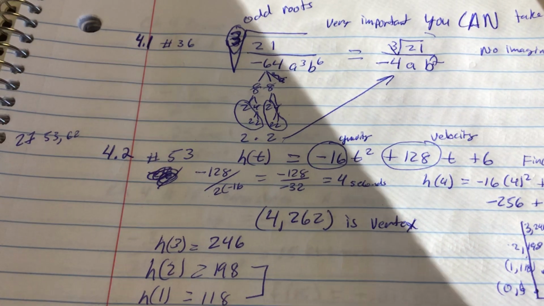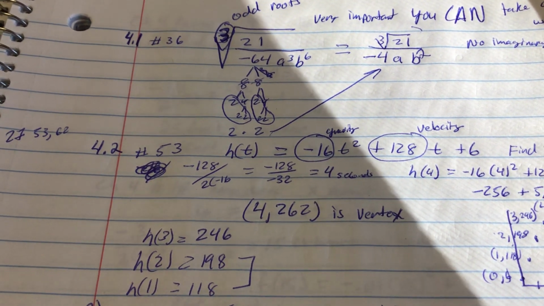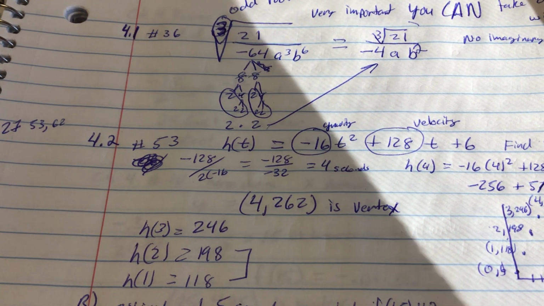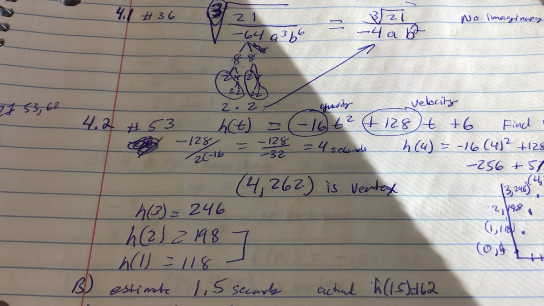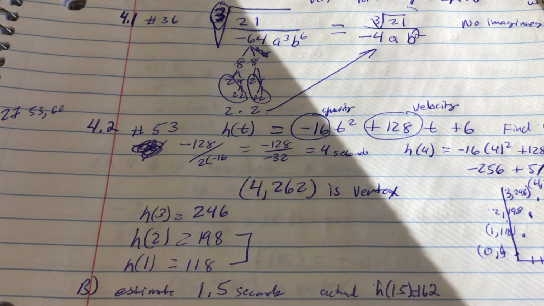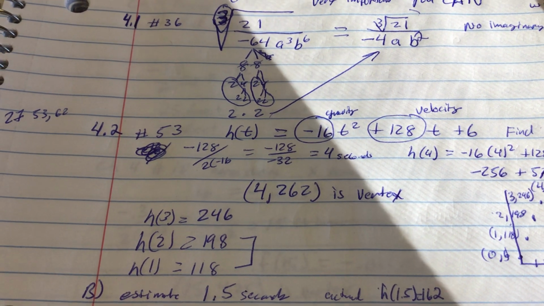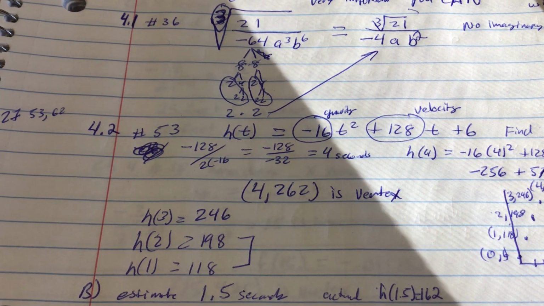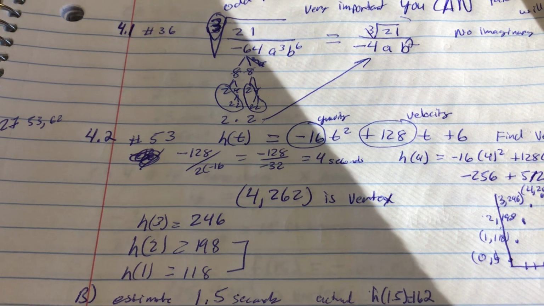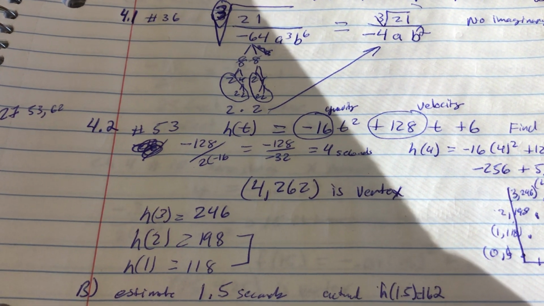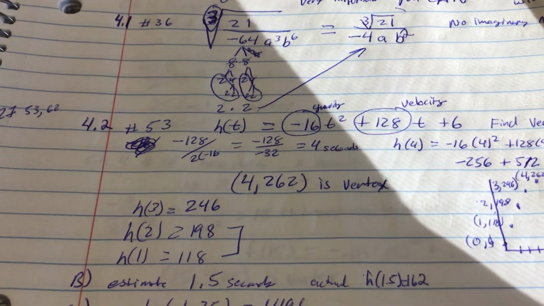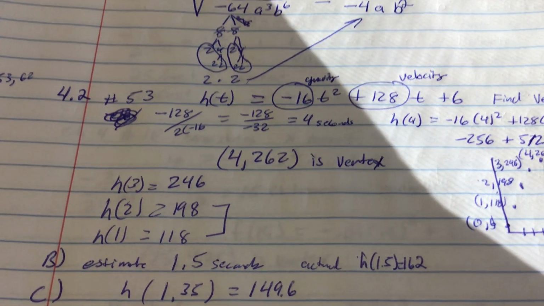Going by these, I know it's after 1 second and before 2 seconds. So I just guessed, because it said to estimate in part B when it will reach a height of 150 feet. I estimated 1.5 seconds. I plugged it in and found out I'm wrong. It was 162 feet after 1.5 seconds. Still a pretty good estimate.